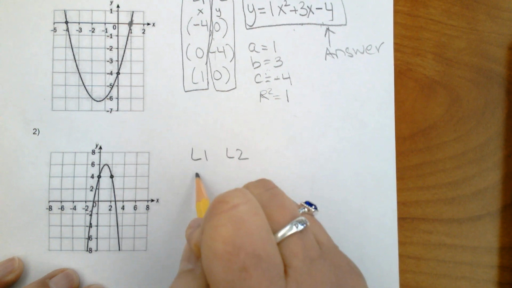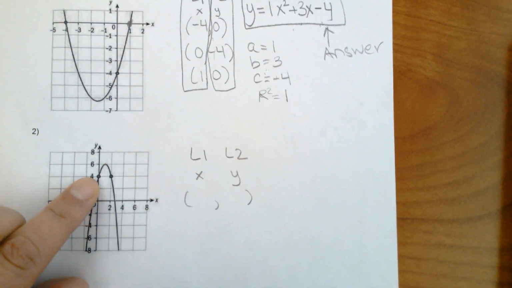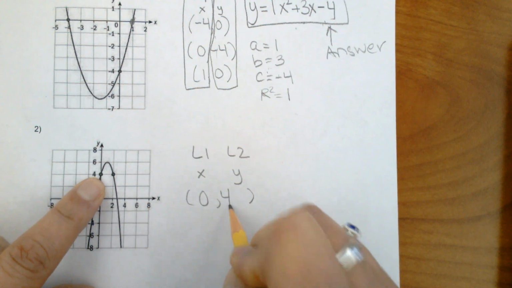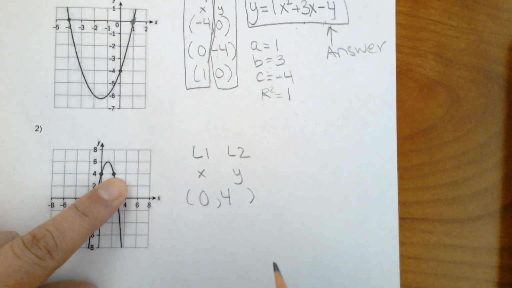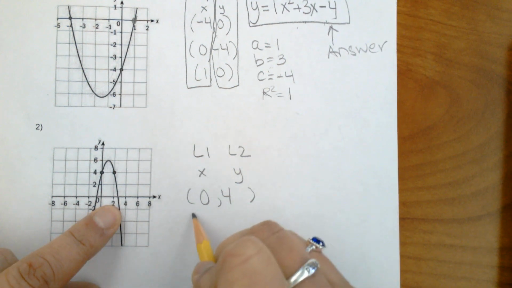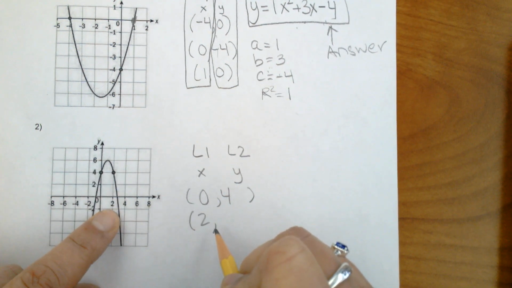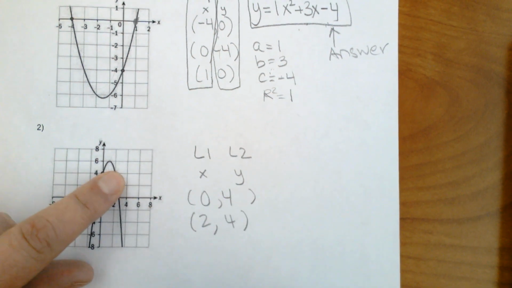L1, L2. L1 is x, L2 is y. Let's get some points here. The first point that I see is going to be 0, 4. 0 on the x, up to 4. The second point I see is over here, and that's going to be at 2, so 2 on the x, and all the way up to 4 on the y. Okay, so I got these 2 points.